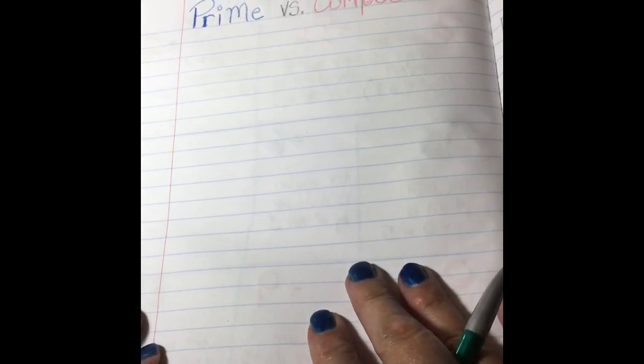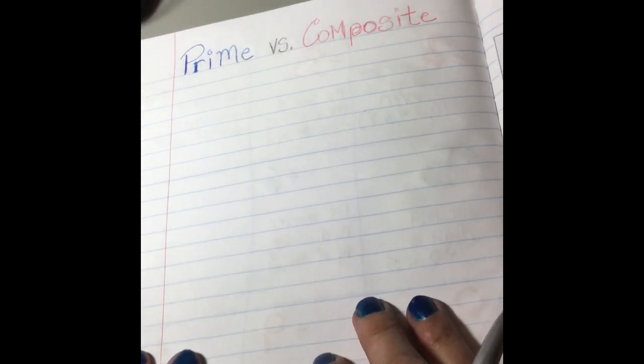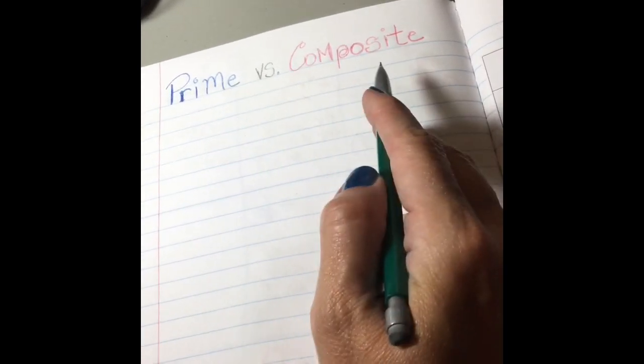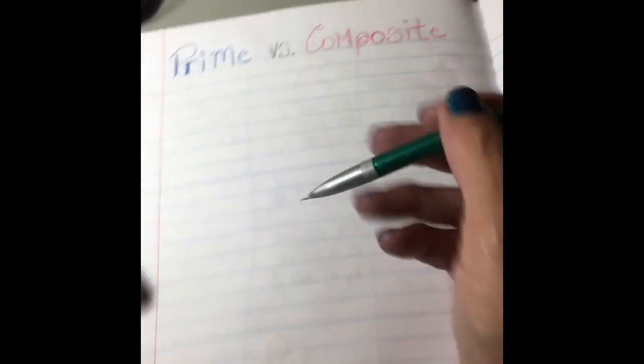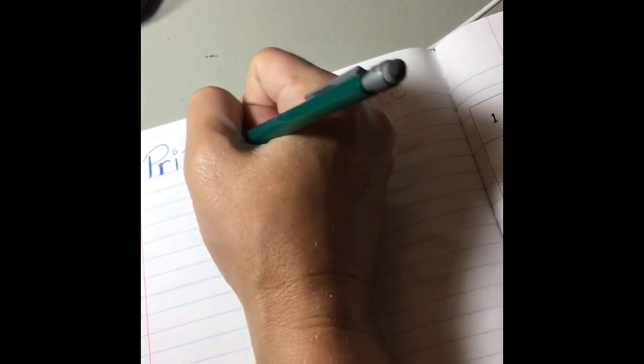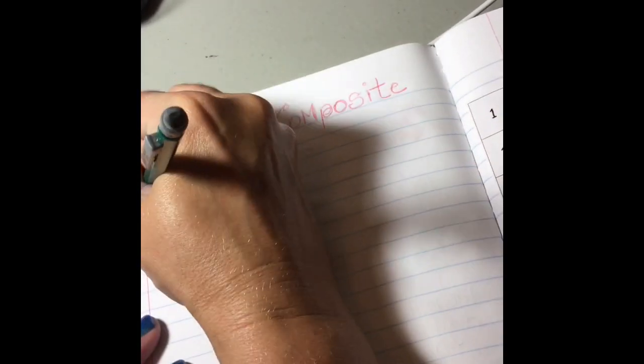So today we're talking about prime and composite numbers. The title of your page is Prime versus Composite, like they're opposing sports teams or something. No, really, they're both just kinds of numbers. We're going to start with a defining sentence.